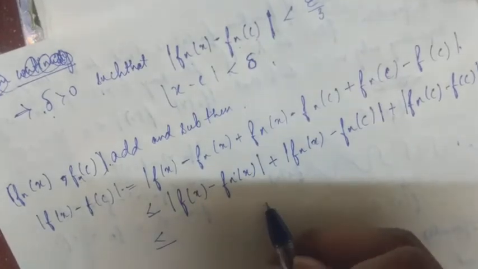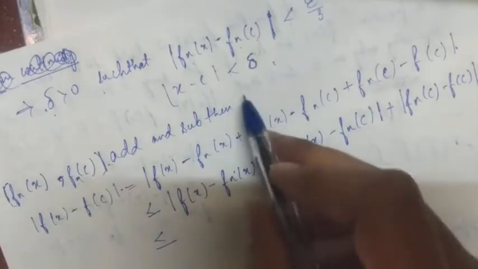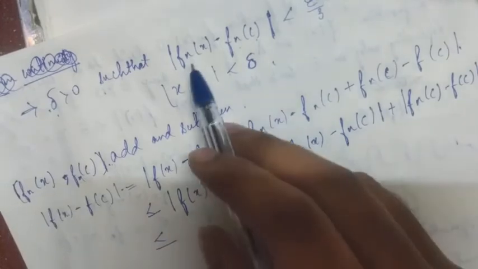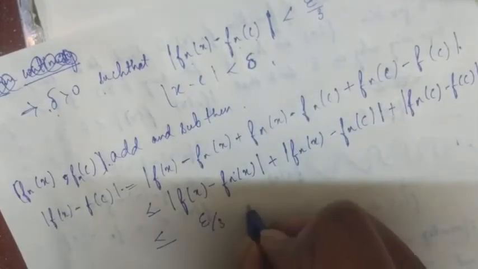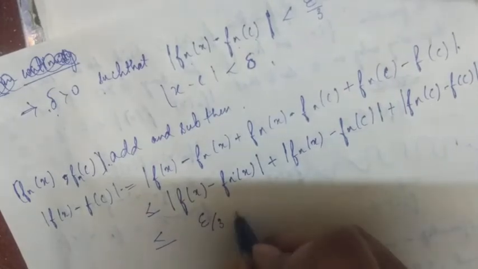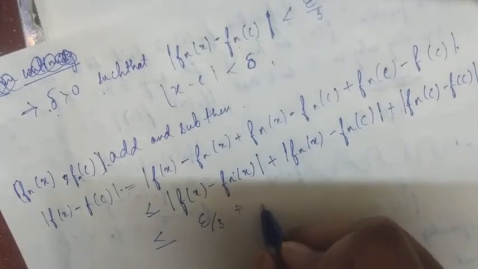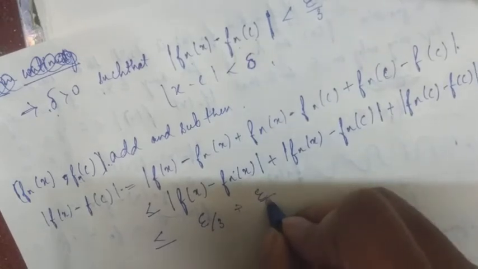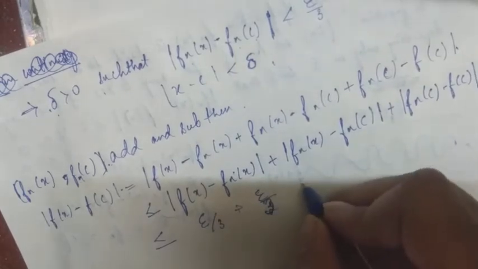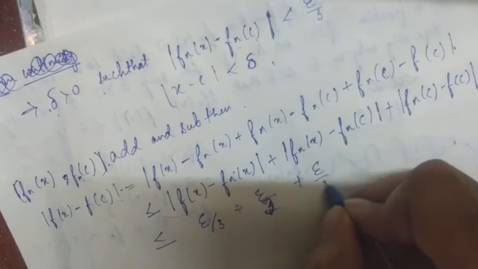So from equation 1 and from this equation we can write each of these as epsilon by 3, epsilon by 3 and epsilon by 3.